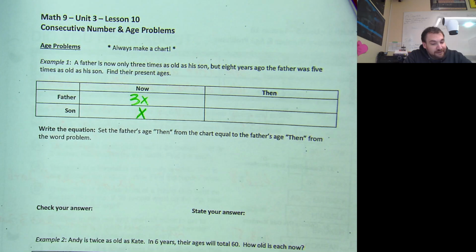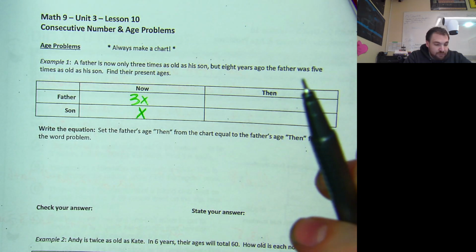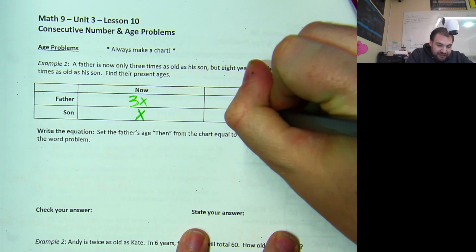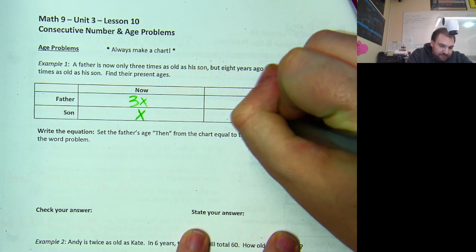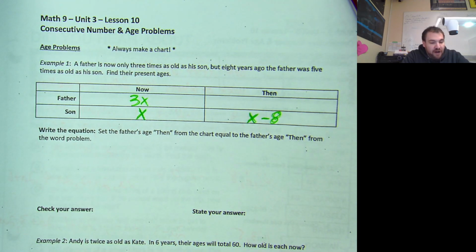Okay. Then, but 8 years ago, the father was 5 times as old as his son. So we need an expression for 8 years ago. Which one, minus 8? Okay, so the son is going to be x minus 8. And now we need an expression for the father. Here is a fun fact. We're actually going to get 2 different expressions for the father.